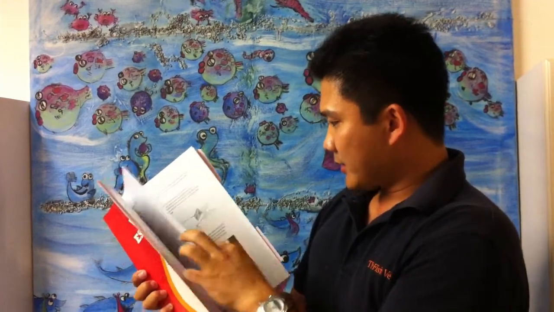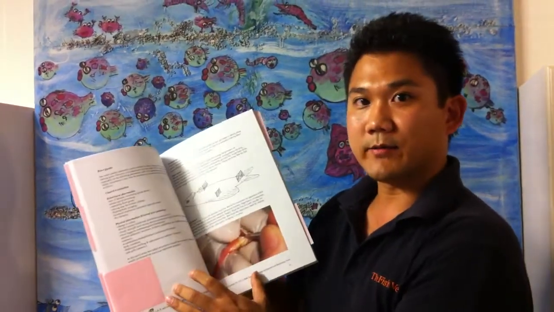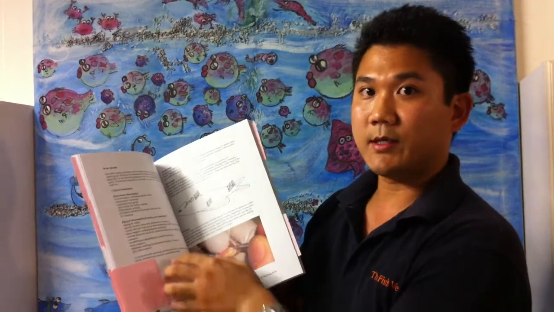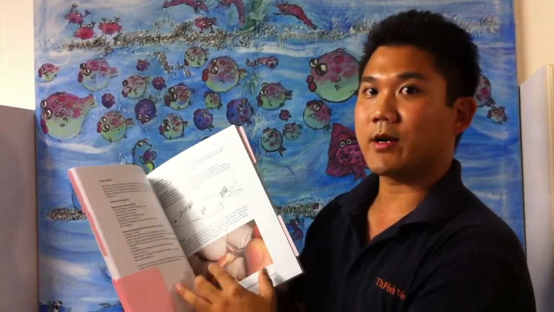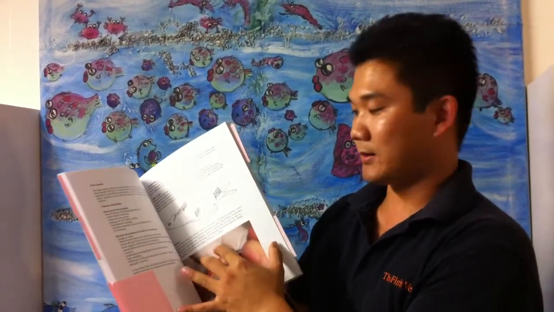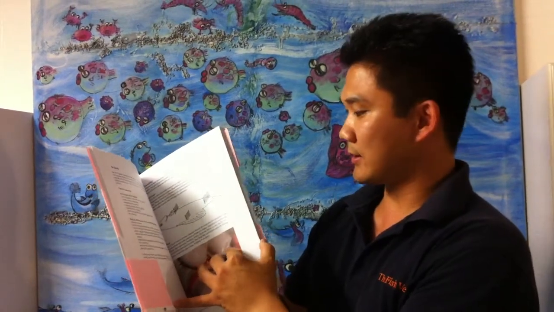And in the next section here, we've got all the clinical aspects of fish vetting, starting from the history to how to take skin scrapes, gill biopsies, taking blood samples and things like that.